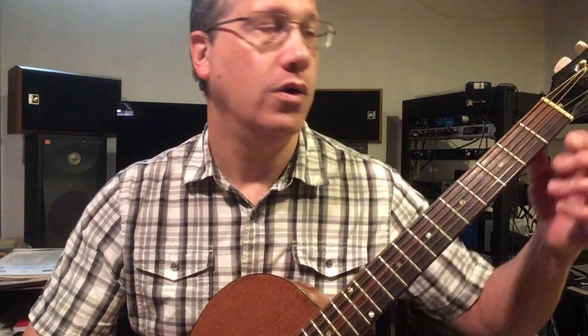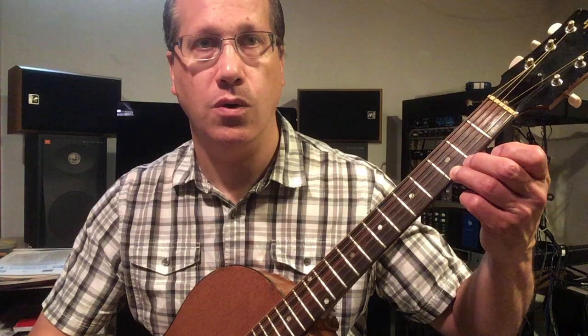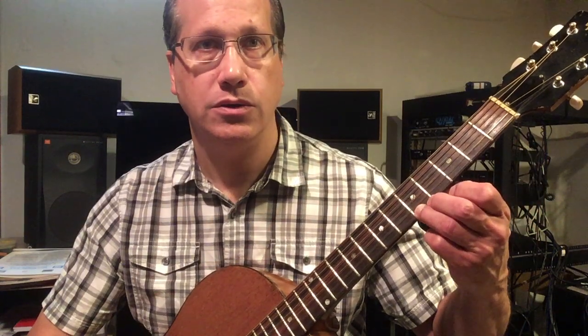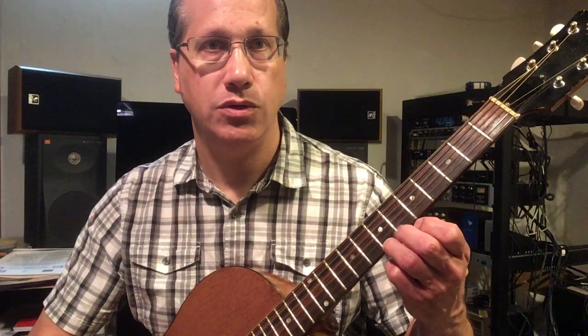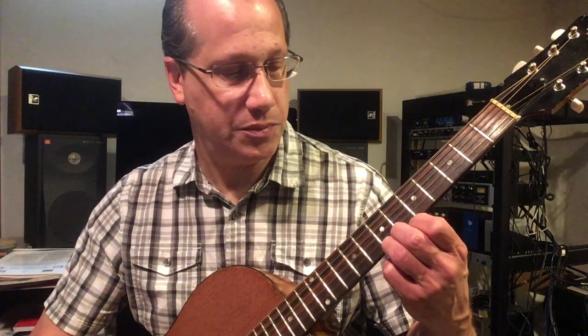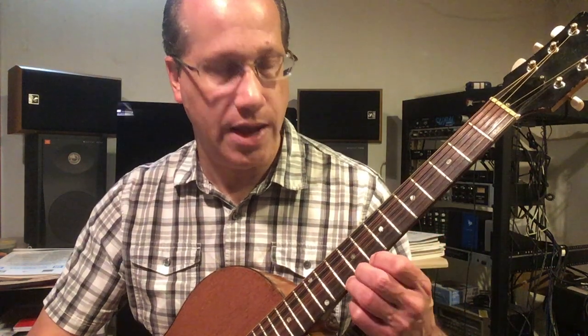1, 2, 3, 4. E, 2, 3, 4. 1st fret is F. 2, 3, 4. G, 2, 3, whole step to A. 2, 3, 4. Whole step to B. 2, 3, half step to C. 2, 3, 4, and 10th fret is D. That was a whole step. And 12th fret is E.